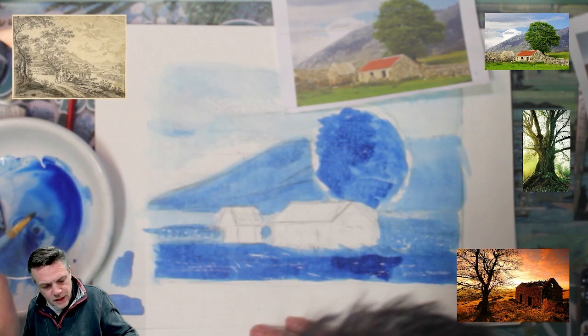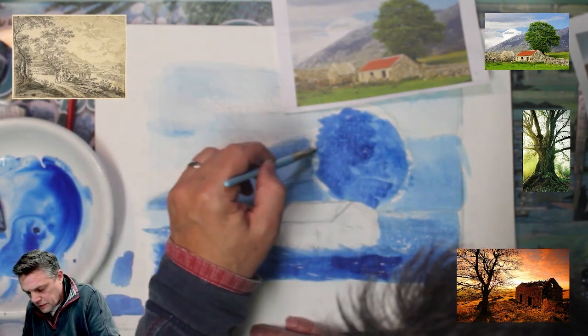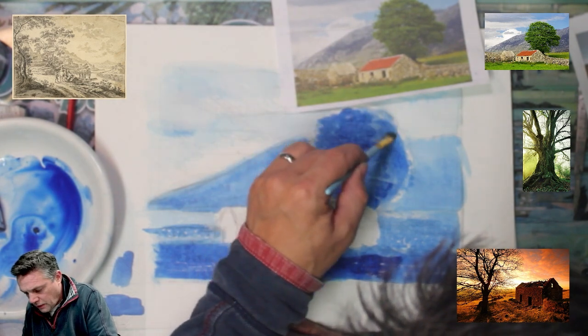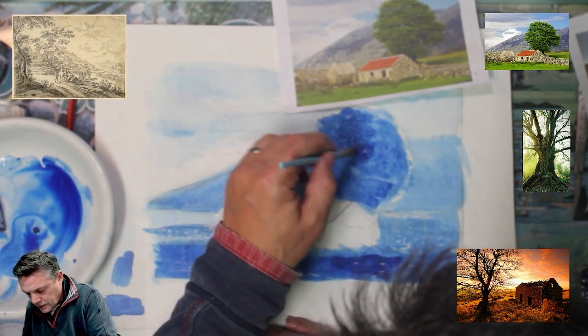So I've laid in some tones to work into in a few moments when I get to it, and quite loosely as well.